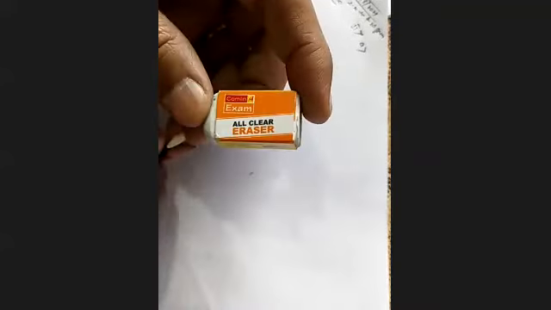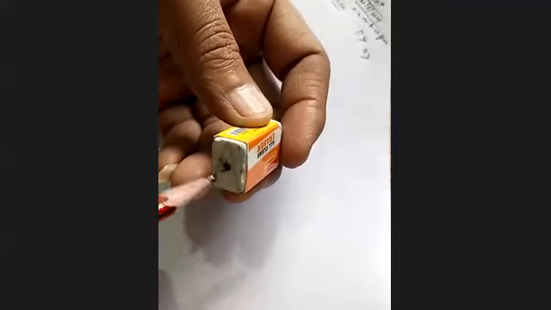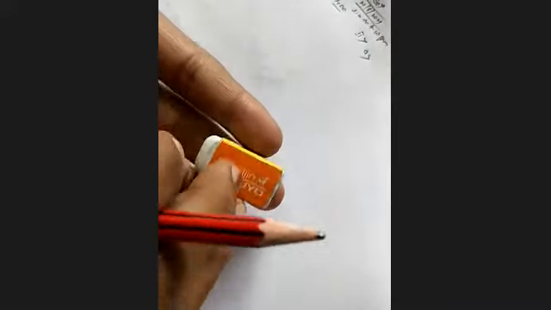This is the axis. The axis point always has the true shape. What is the true shape? Pentagon is the true shape. Here also pentagon is the true shape. So what he told, it is resting on one of its rectangular faces. This is a rectangular face. Vertical face, one more name is rectangular face.